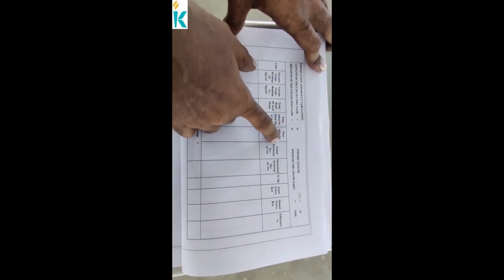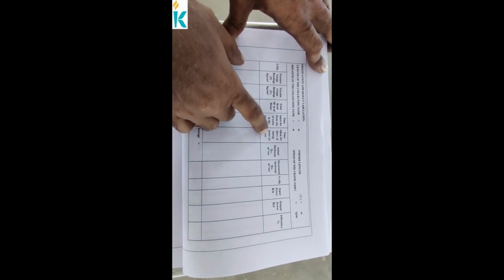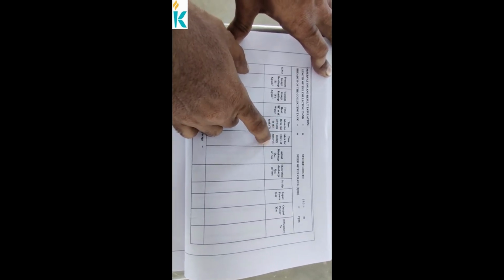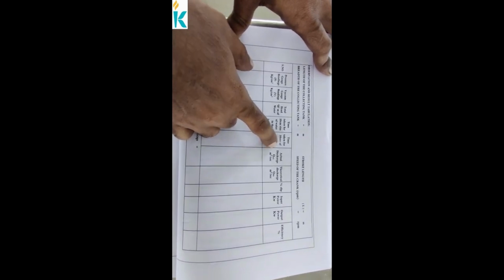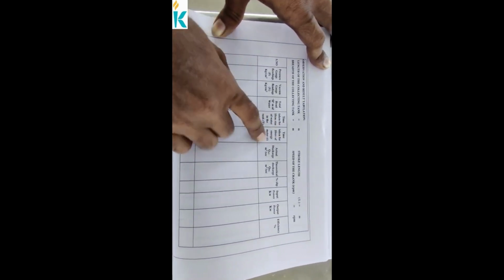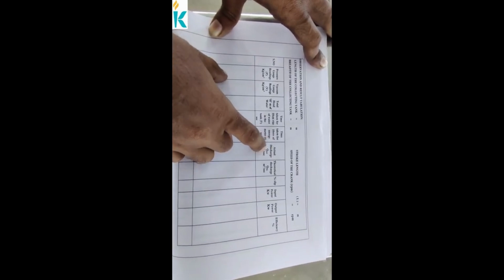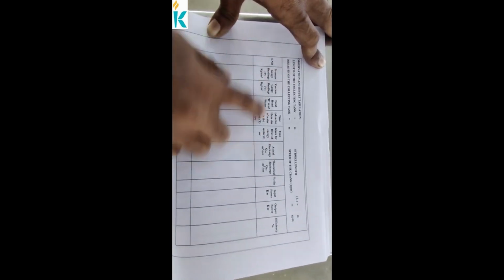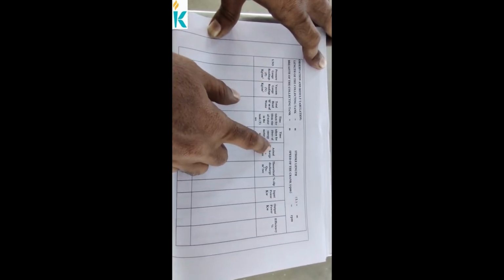Then the time taken for 10 revolutions of the energy meter, or 10 red blinks of the energy meter. This is the old one; the latest one has the 10 red blinks, so you have to take the time. Next, the actual discharge of the machine is calculated from the readings.